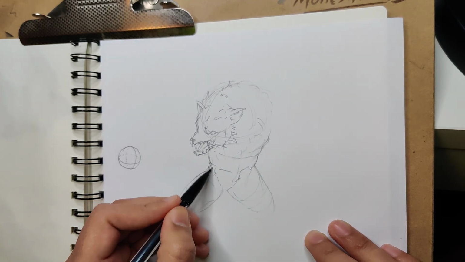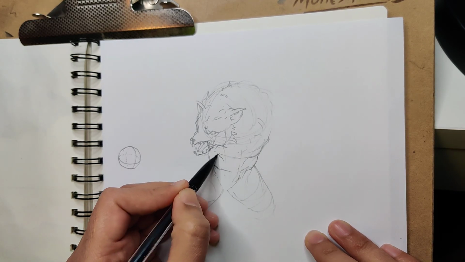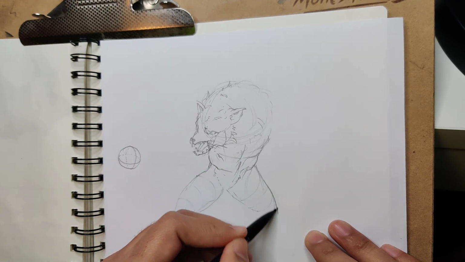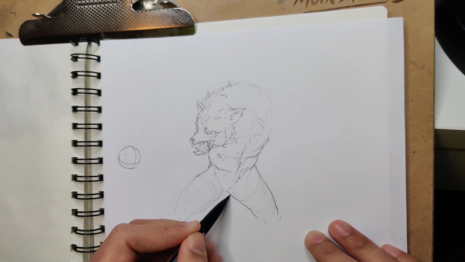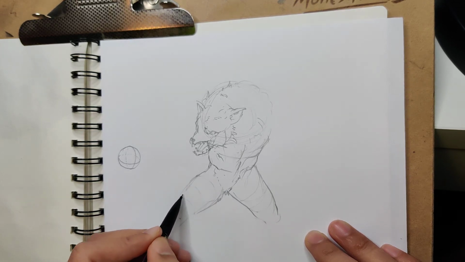So here we have, see, these forms are interlocking each other. And you learn a lot by doing the live drawings.